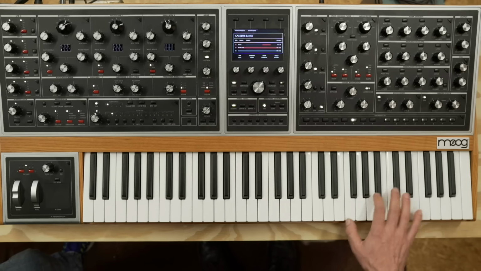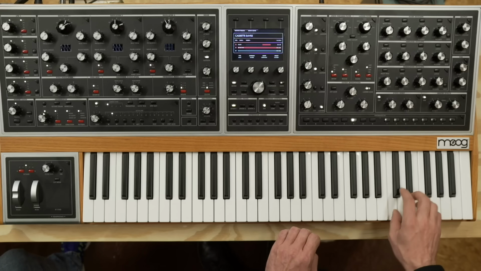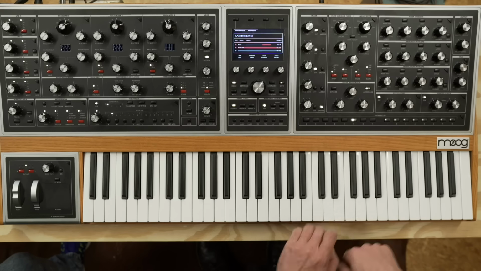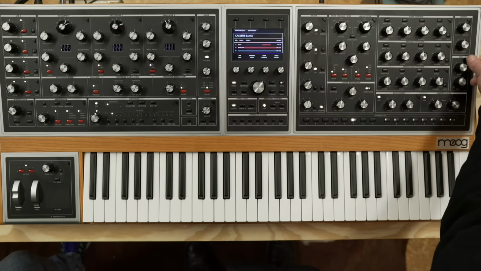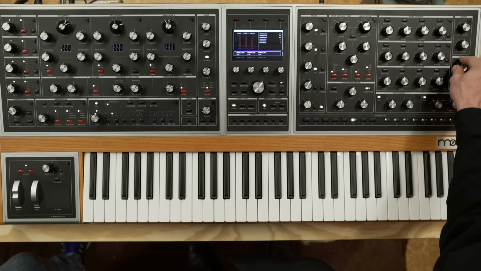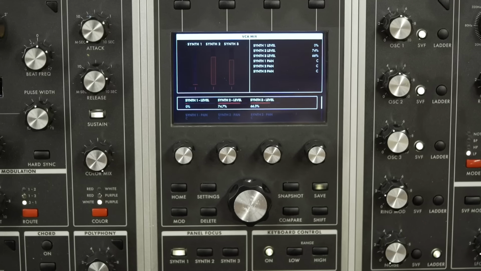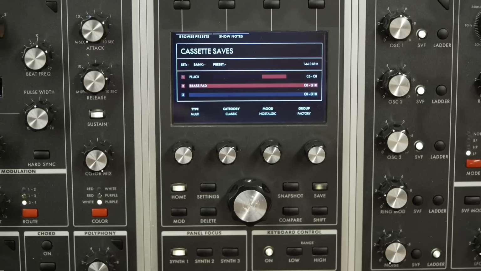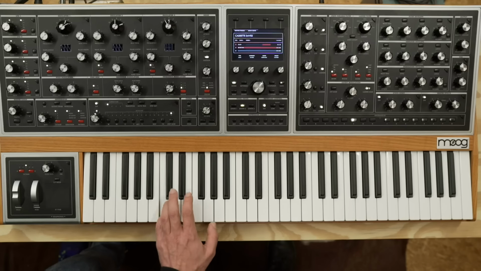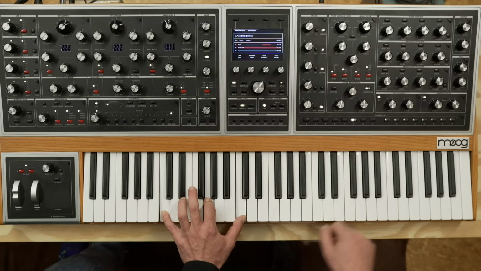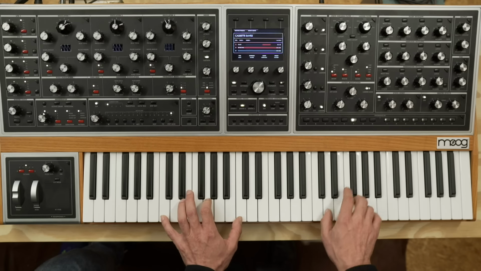So now I only have that pluck here, and I can also adjust the level of that relative to my lead sound. Okay, so now let's look at the brass pad sound. That's playing everywhere.